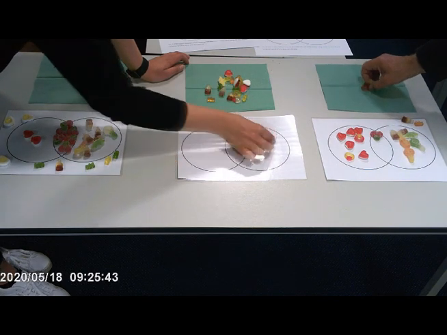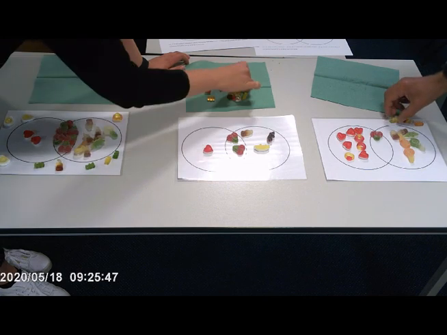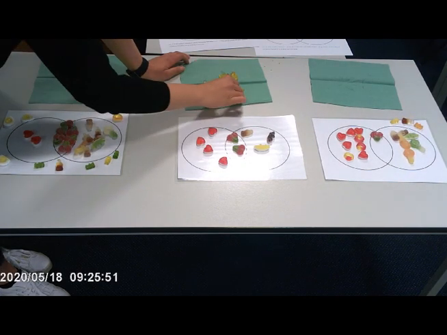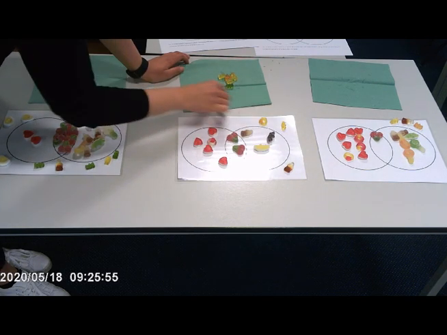Oh, he's fizzy though. I've got some non-fizzies that aren't red, so they've got to go on the outside. Exactly. So the non-fizzies that aren't red, they have to go on the outside. I mean, you've got loads there that aren't.